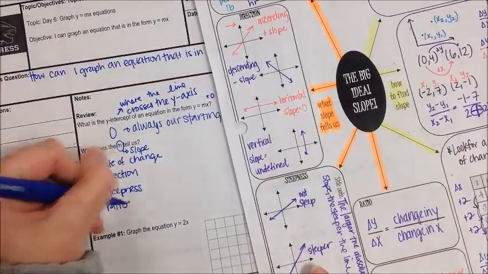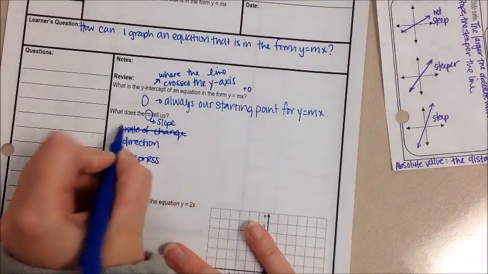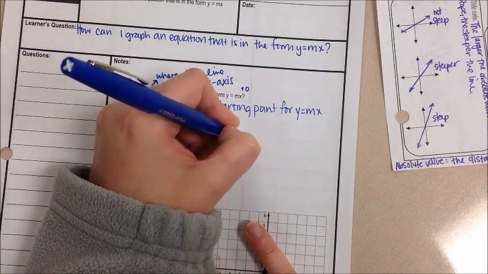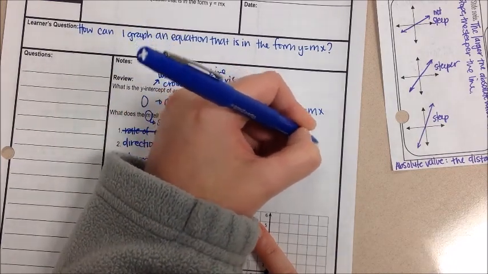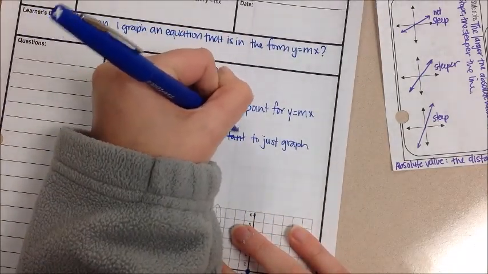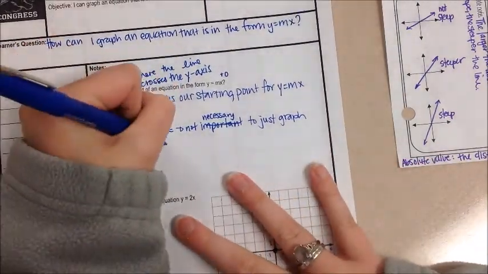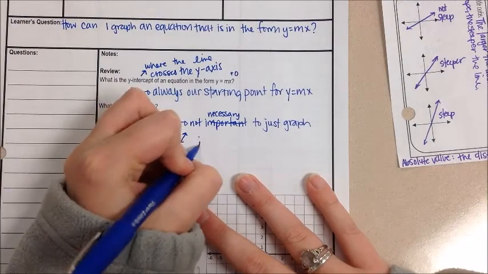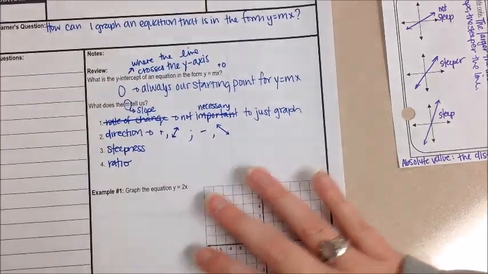Okay, now, one of these is not super important for graphing, okay? Rate of change, not important for graphing, okay? It is, but not just to graph it. Okay, not necessarily not important. Let's not use the word important. Let's use the word necessary. Not necessary to just graph. Okay, now direction is important, okay? Because remember, if it's positive, my graph should go like this, okay? If my slope is negative, my graph should be like this, okay?